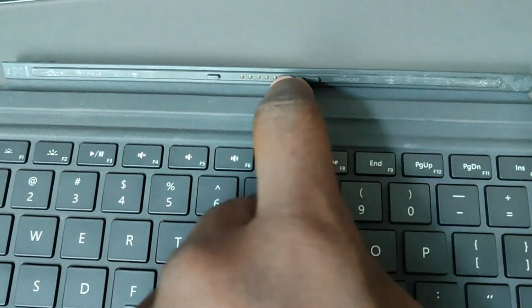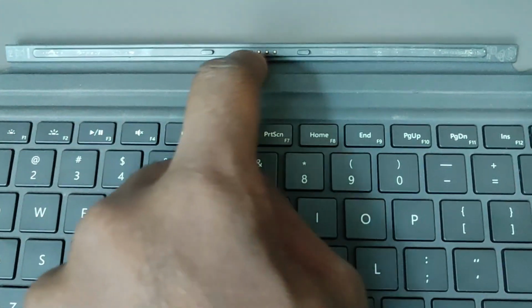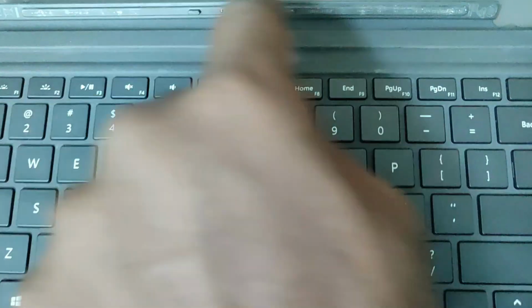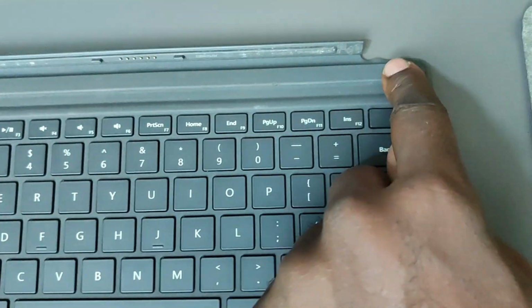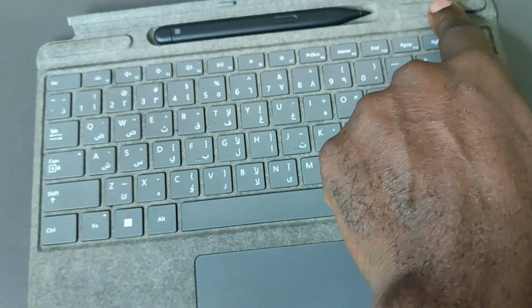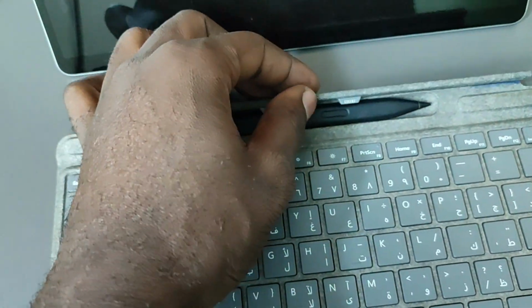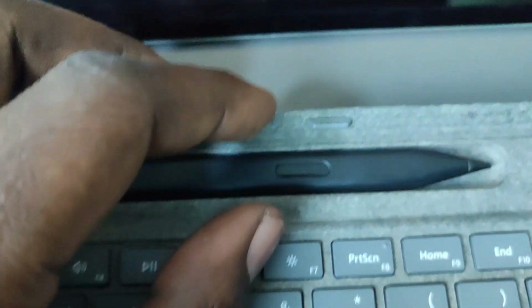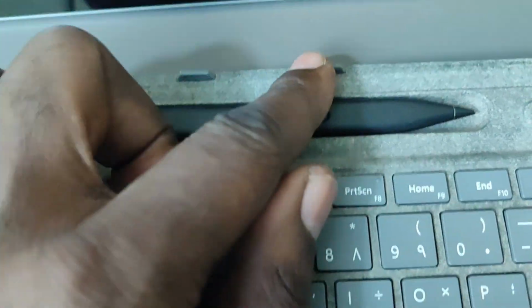And you can have a look at where the connectors are on the Surface Pro 5. They are right here. Then this is magnetic. This is where we have the magnet. While for the Surface Pro 8, here is where we have the magnets, and you can see the connectors are hidden somewhere here. The keyboard connectors, you can see, are very, very small.